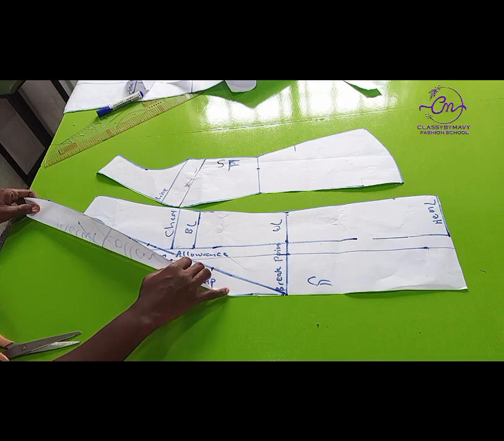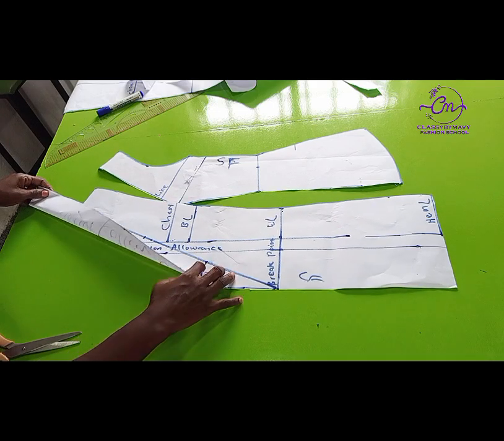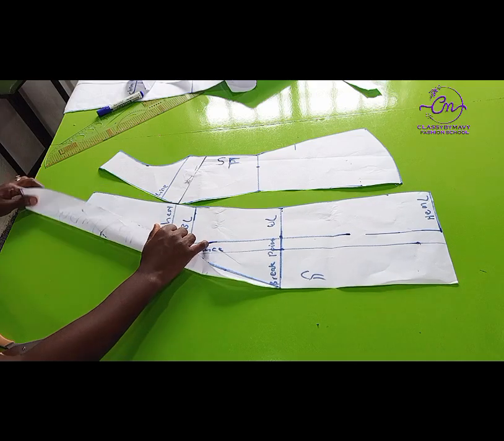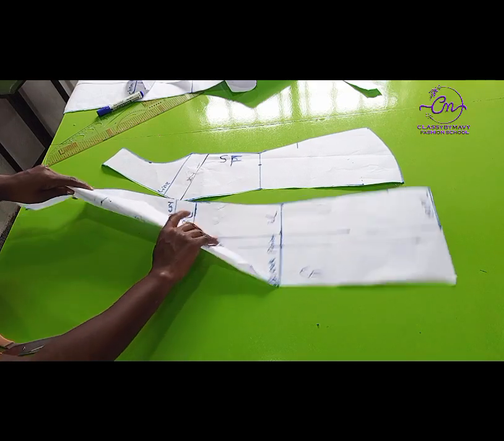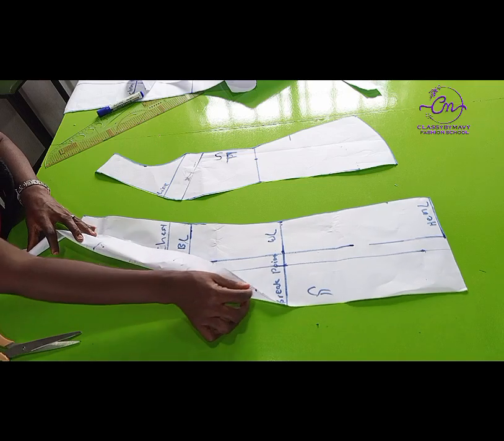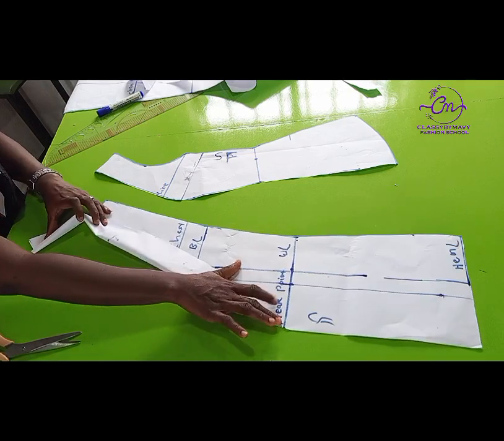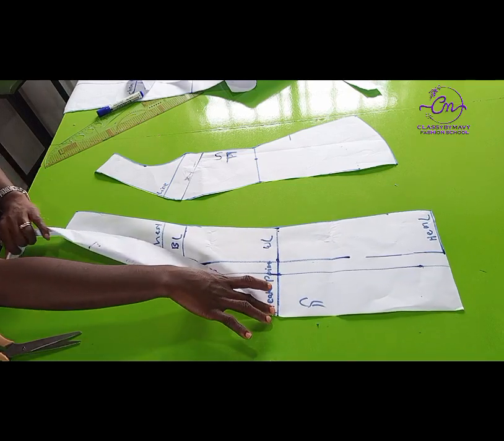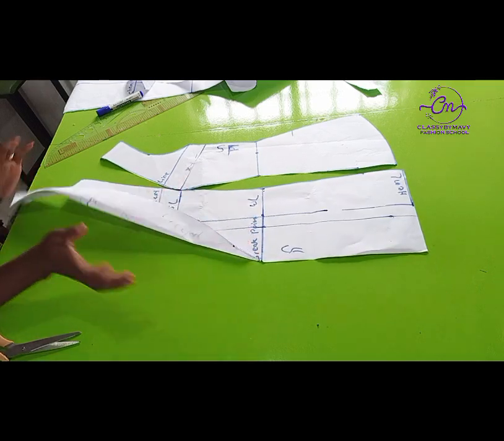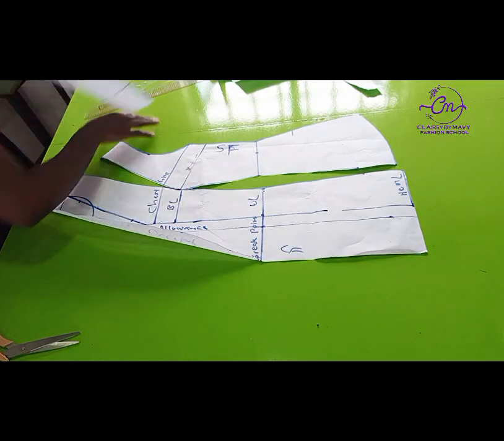Okay, so this is our front pattern. Can you see our shawl collar? So by the time we are done sewing, this is how the shawl collar will be. One beautiful thing about drafting is that you get to see the final results even before you start sewing. Can you see? So this is how the final result will look.